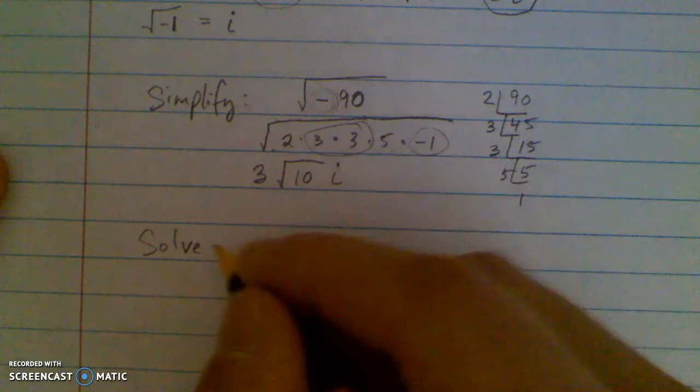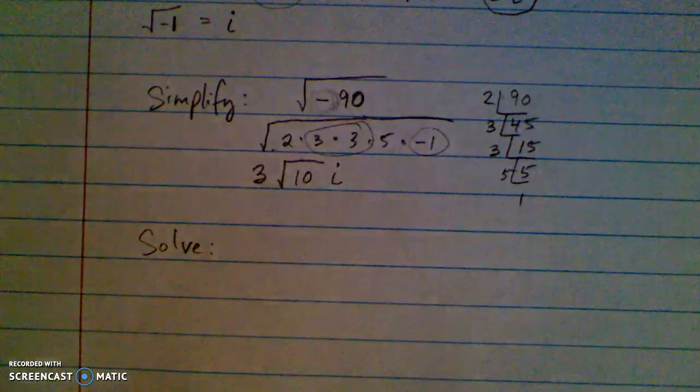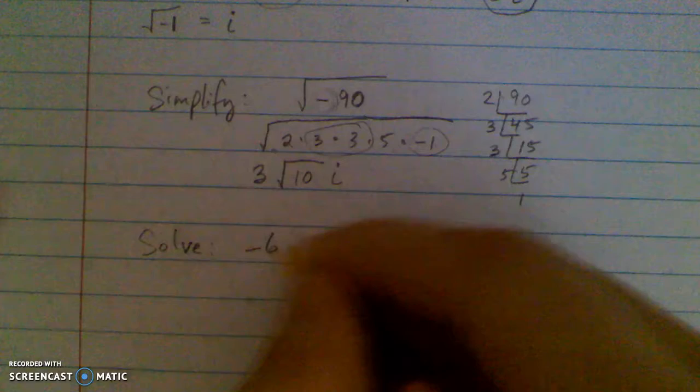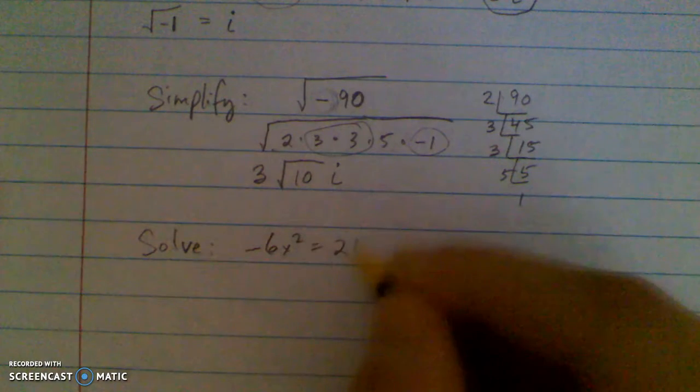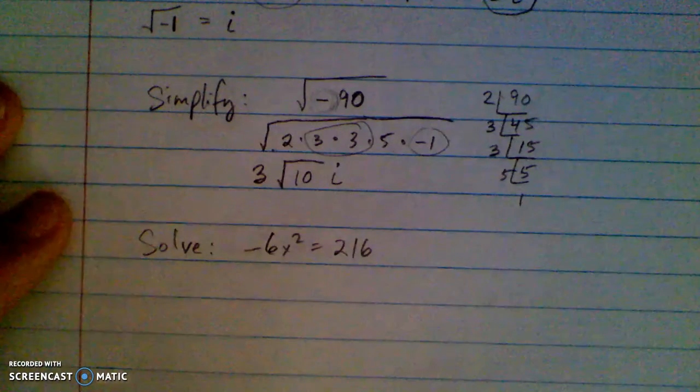All right, let's try this. Solve negative 6x squared equals 216.